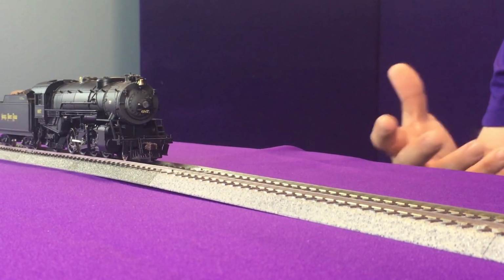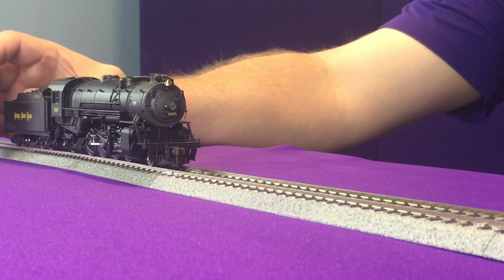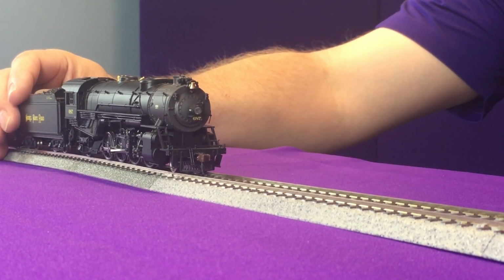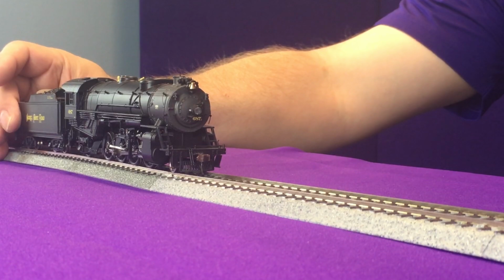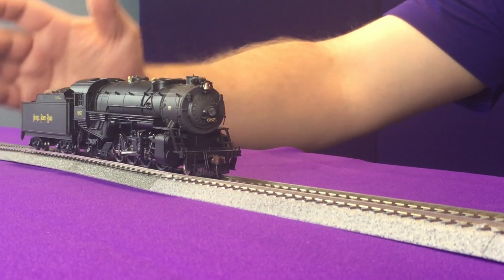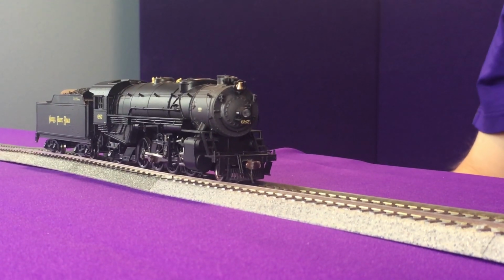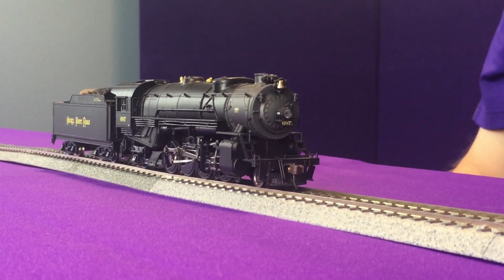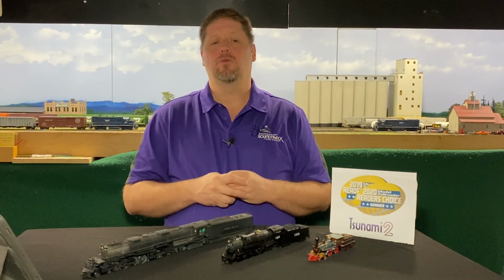And you can kind of hear how it's got a little bit of tone, but once we put a little resistance on the tender, you can hear how that chuff has changed intensity because it's working harder against my hand. As soon as I release, you can hear that chuff back down. Now that's a really cool feature that's really exciting and especially fun when you're running your trains around your layout.